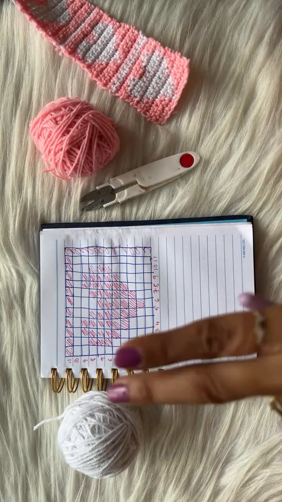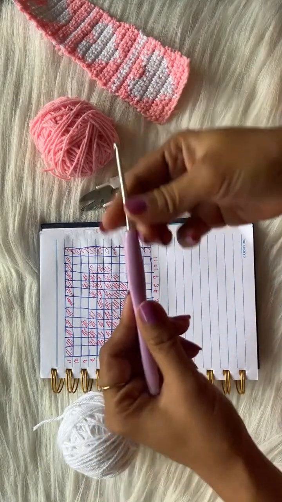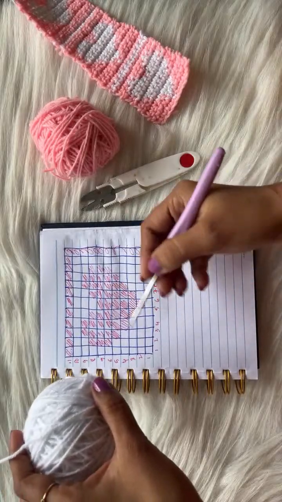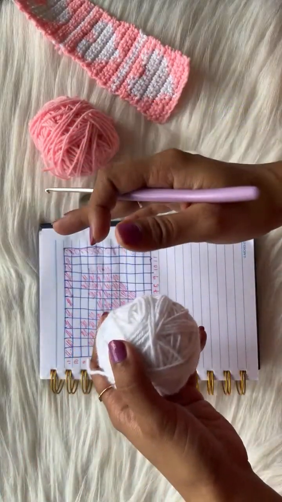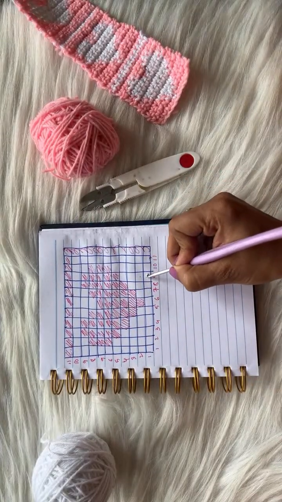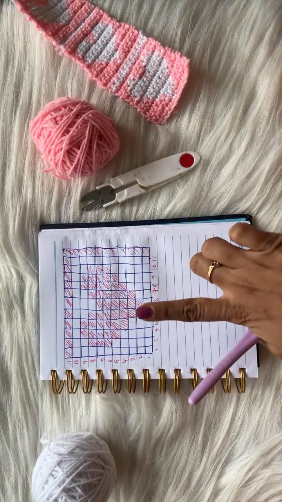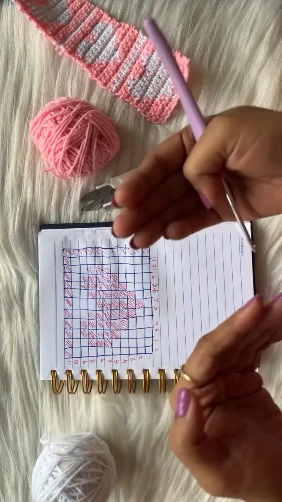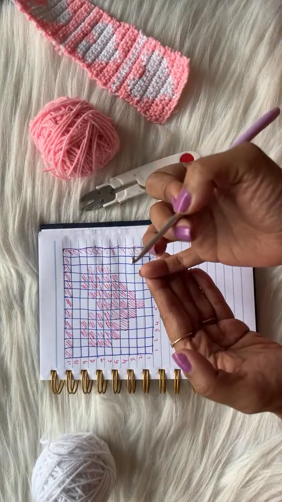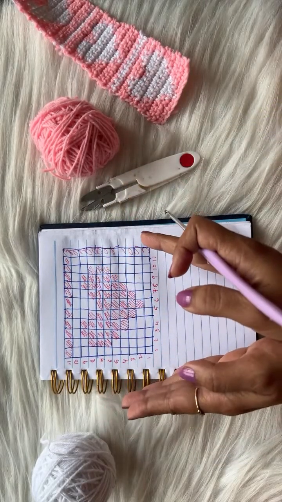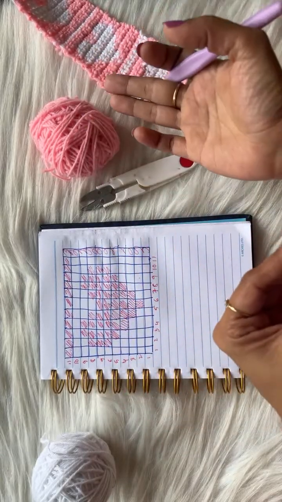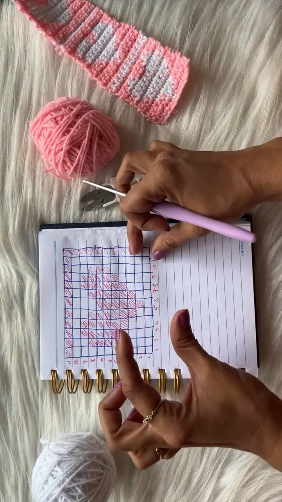So you need two different colors. I'll be teaching you how to do the color changing along with the stitches. Now in graph gun, each square represents one single crochet stitch. If you want you can change the stitch to double crochet or half double crochet based on your requirement. However, I will suggest you not to go to double crochets because double crochets are longer in height.